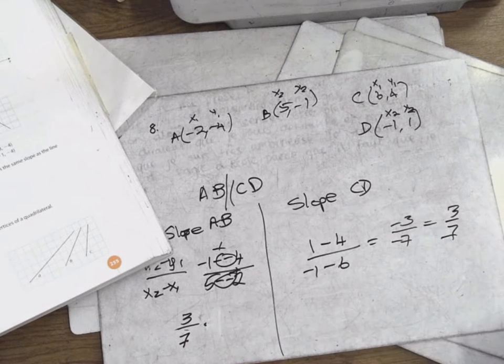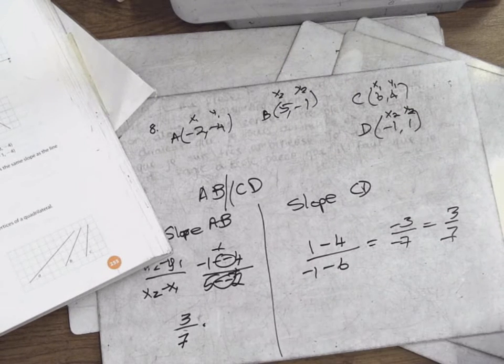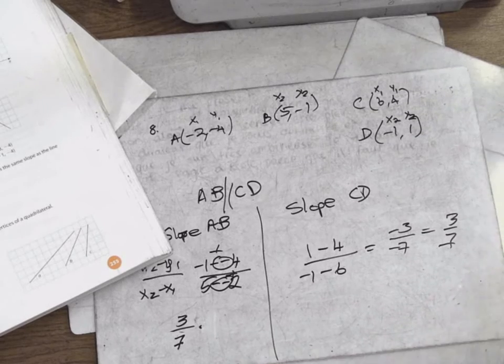And then you write a sentence. You say, since the slope of AB and the slope of CD are the same, they are parallel. Okay? Now you need to write the sentence because that's answering the question. Okay? You won't get full marks if you don't answer that question. Right? Are we okay with that?